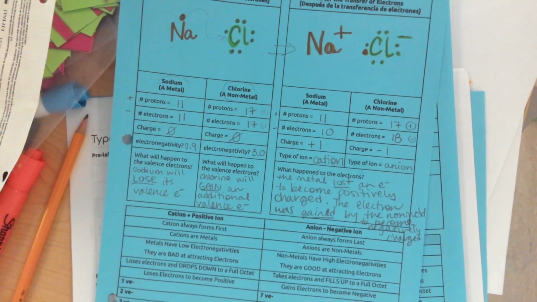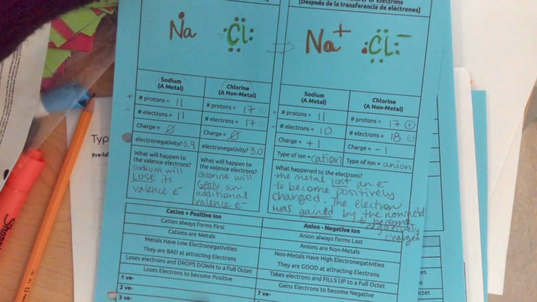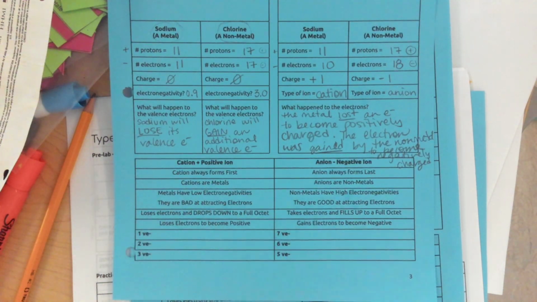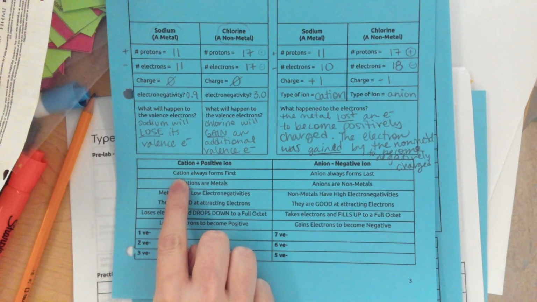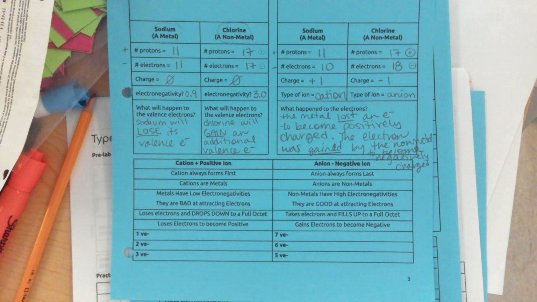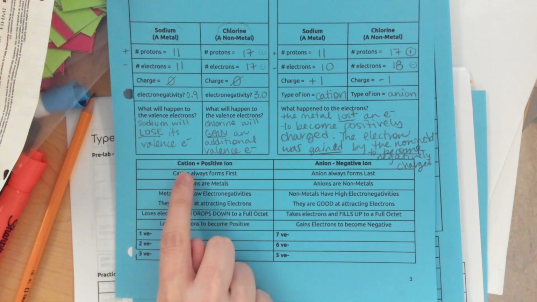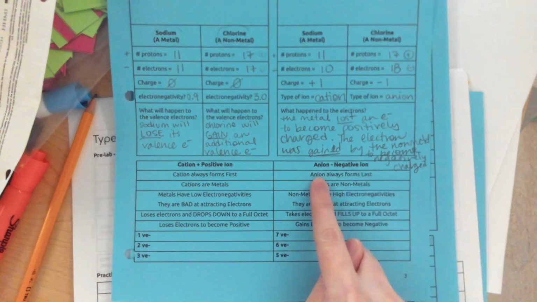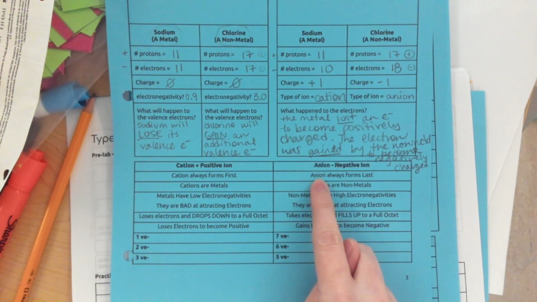Now let's take a look at the rest of this page before we wrap it up. There's mostly just a guide, and this is going to be really helpful for you when you get stuck on thinking, how many valence electrons does this have? What happens first? When we're thinking about this electron transfer process, you always want to remove electrons from the metal first, because you can't just create electrons out of nothing. They have to come from somewhere, and so they always come off of the cation. That is the supplier of our electrons, and then they move over to the anion. The anion always forms second.